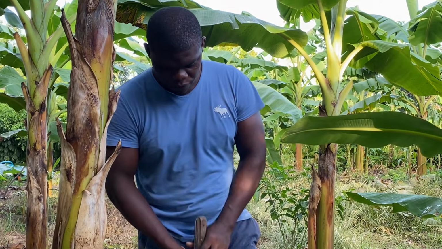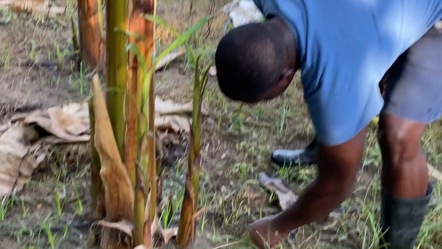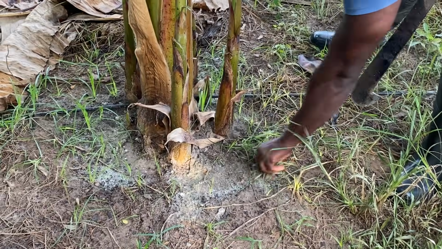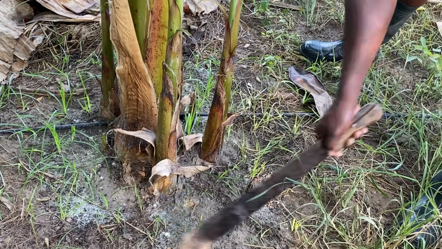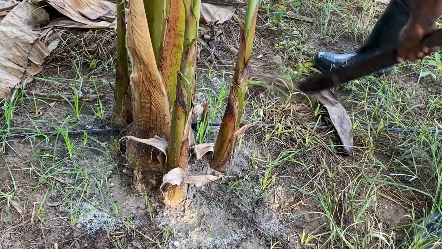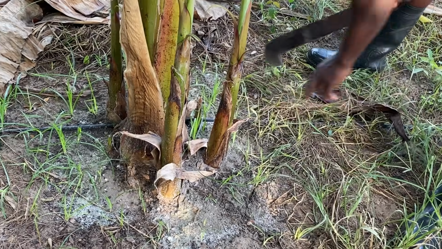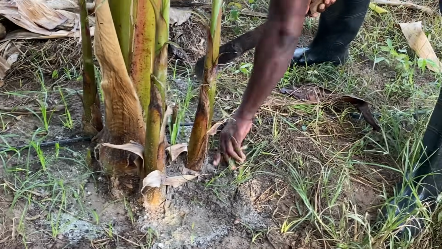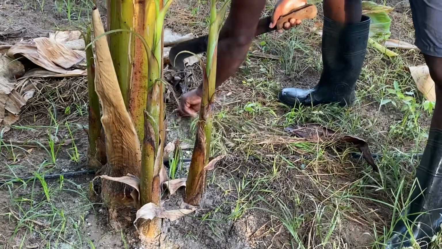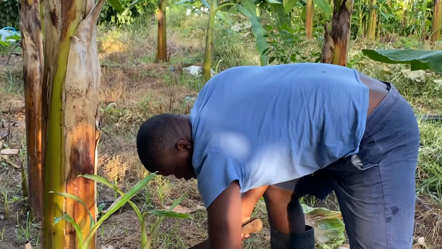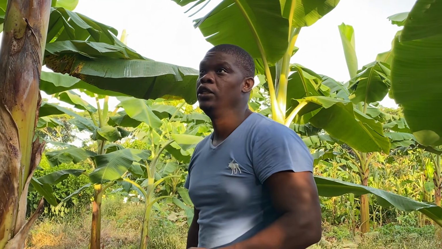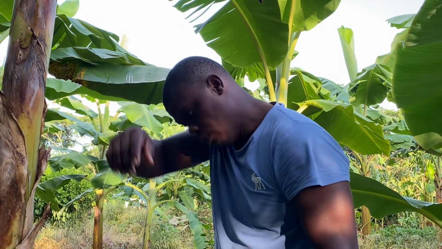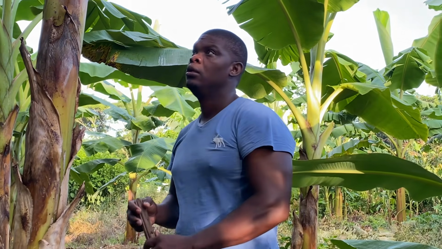Now, you must have no grass or bushes about a foot and a half around the plantain. Must ensure the area is clean. Because what will happen, these grass or bush will absorb the nutrient from the ground, and you don't want that. So that is our first point.